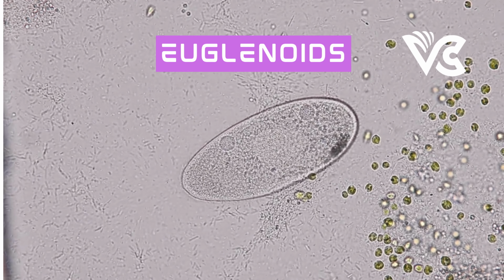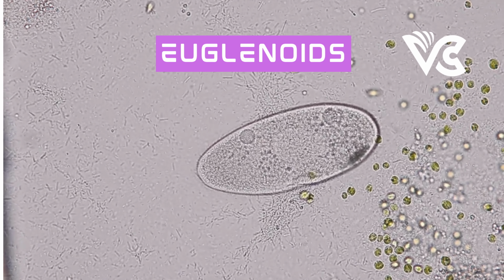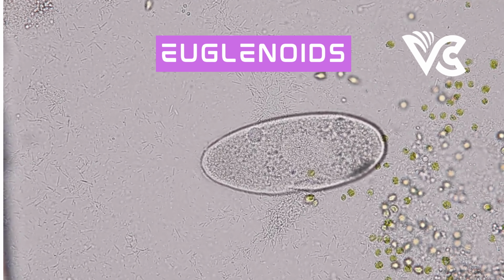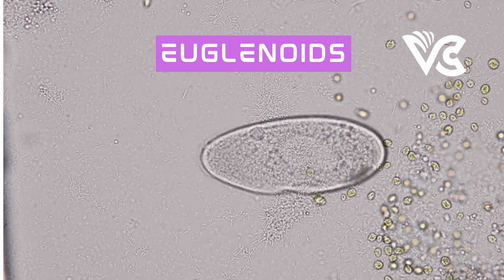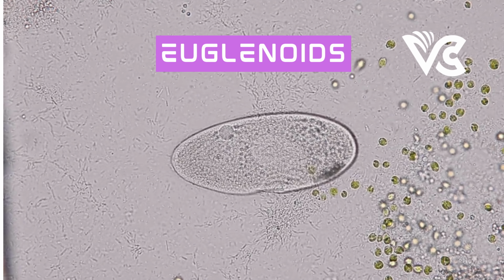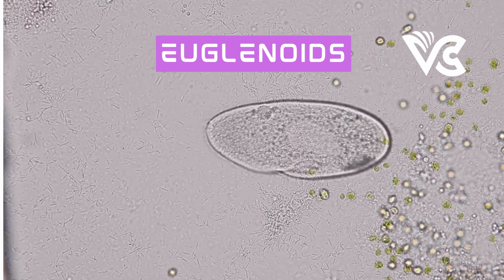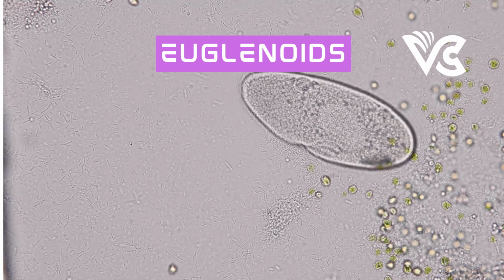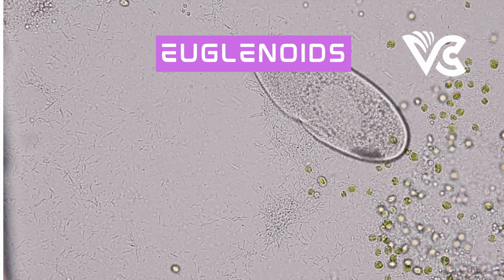climate change can affect the distribution and abundance of euglenoids by altering water temperature, salinity, and other environmental factors. Human activities can have a significant impact on them and their habitats, highlighting the need for conservation efforts to protect these important organisms and the ecosystems they inhabit.